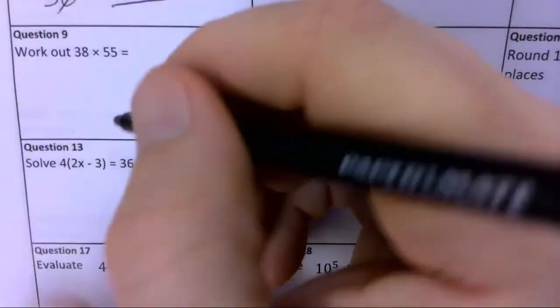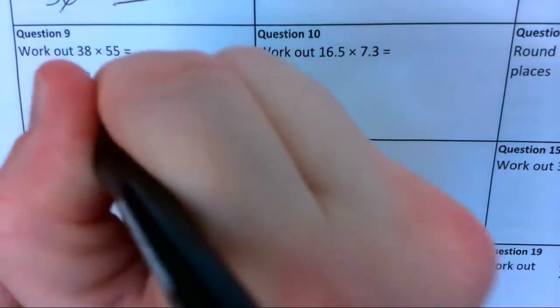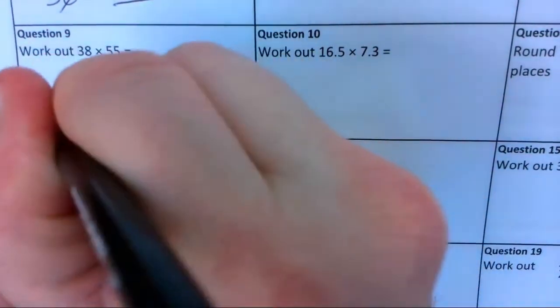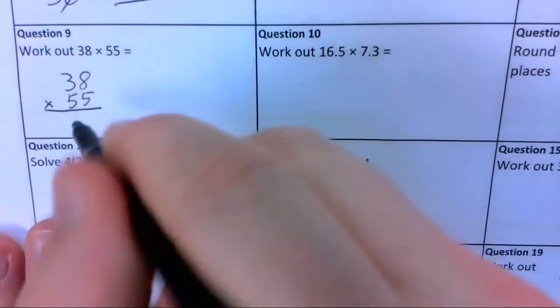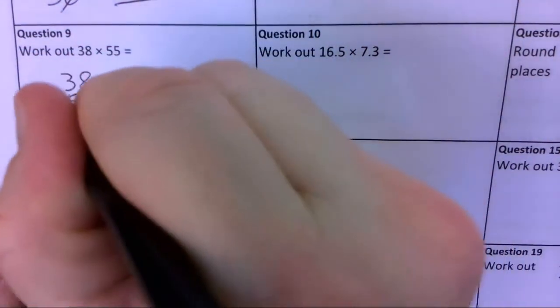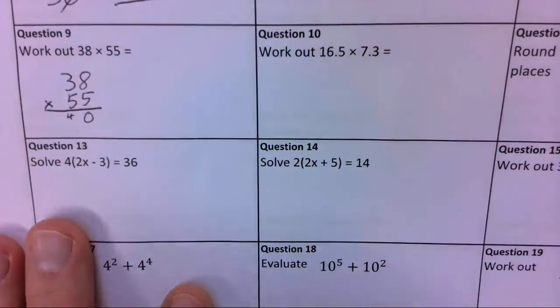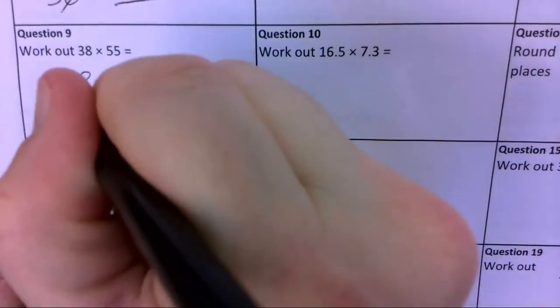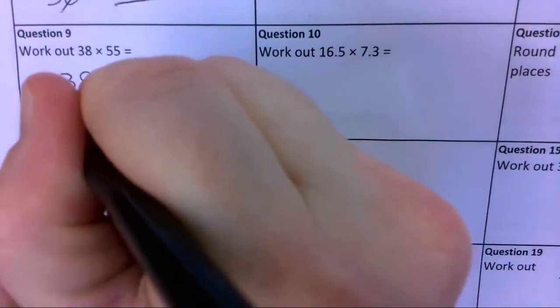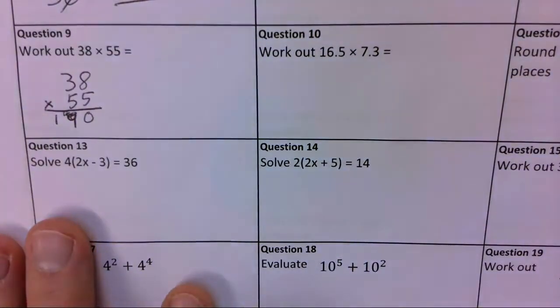Question 9, 38 times 55. We're going to be really careful and accurate with our working. 38 times 55, 5 times 8 is 40, 5 times 3 is 15, plus the 4 is 19. So you had a 4 there.